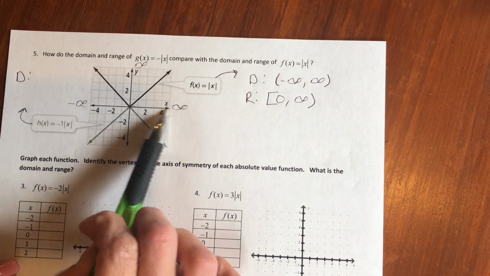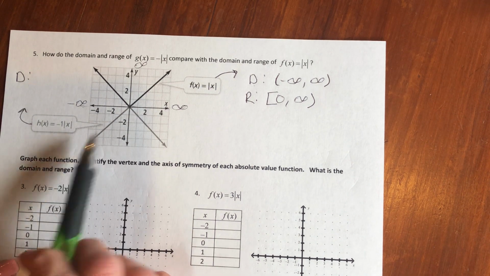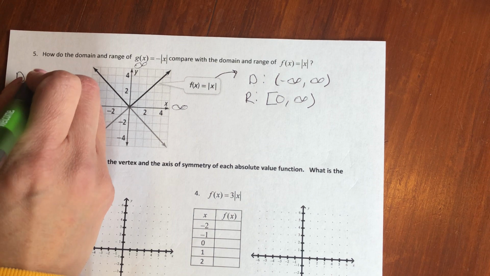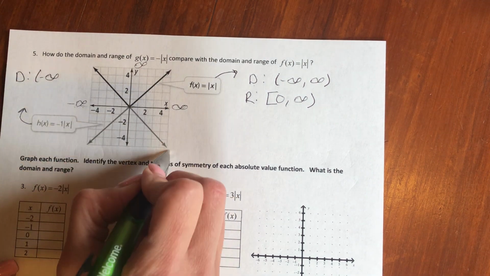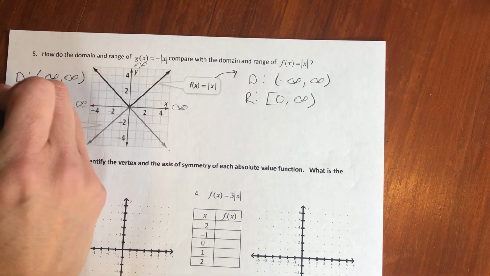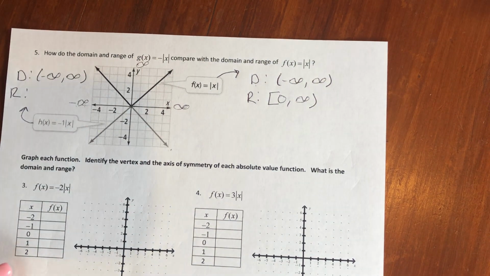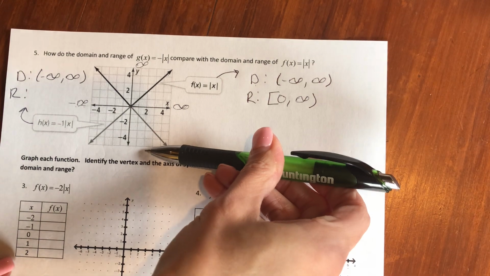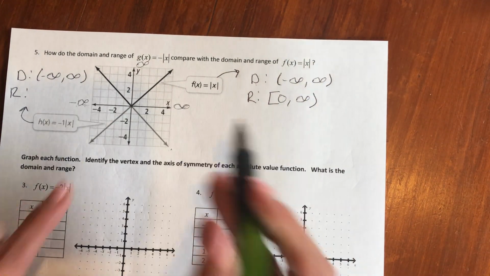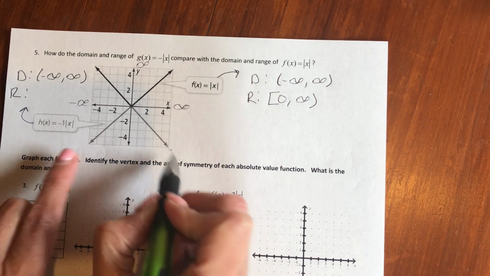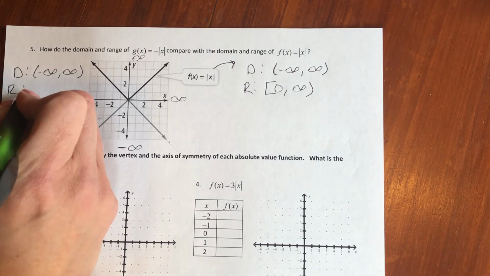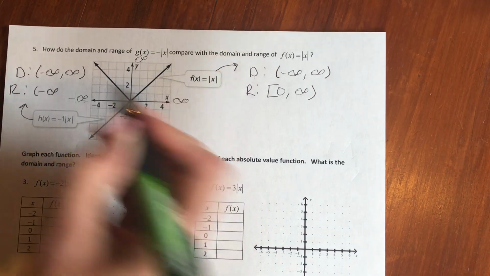Left to right on the x. Domain is x. So the further you go to the left, you're going towards negative infinity. The further you go to the right, you're going towards infinity. And then your range, bottom of the graph to the top of the graph. The bottom of the graph, these arrows keep going down towards negative infinity. So that's the bottom of your graph, negative infinity.